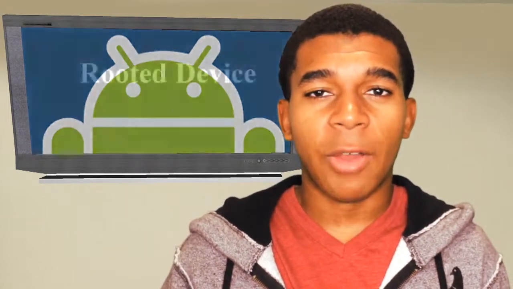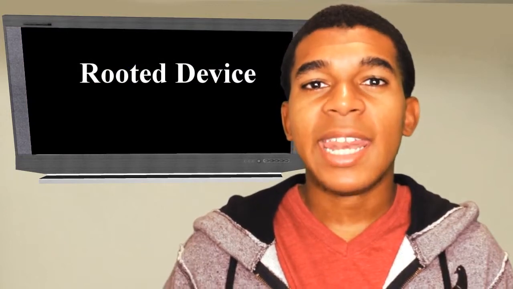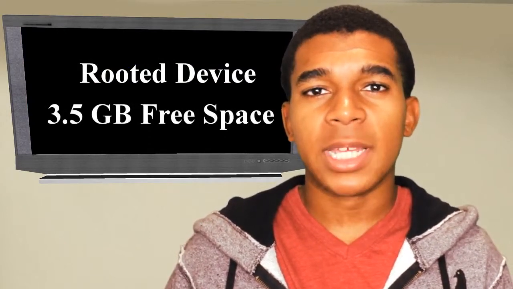Now to do this, you'll need the following. First, a rooted Android device. Next, you'll need at least 3.5 gigabytes of free space on your SD card. And that's pretty much it. So, let's get this started.